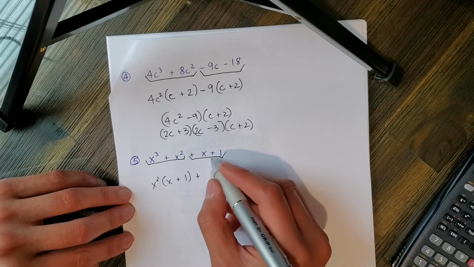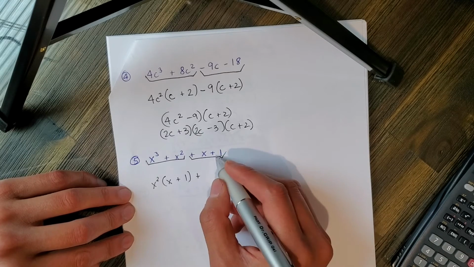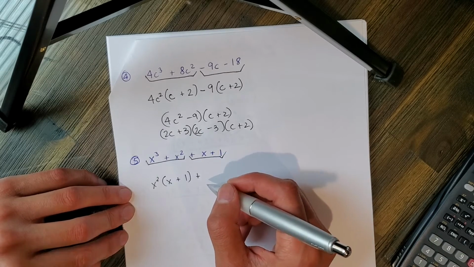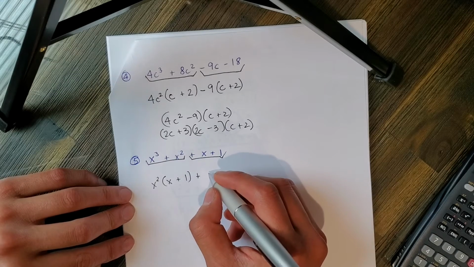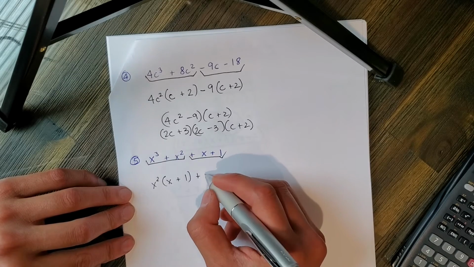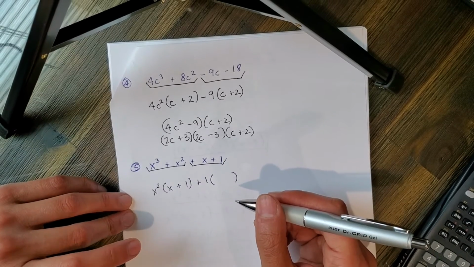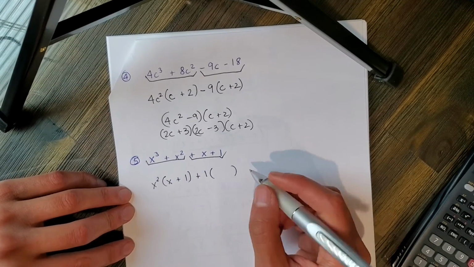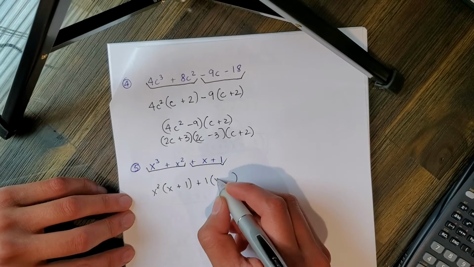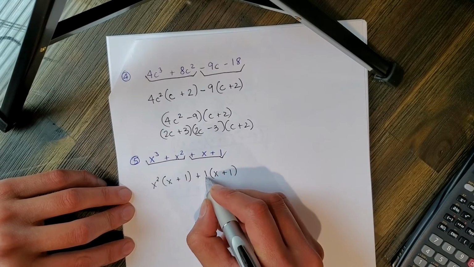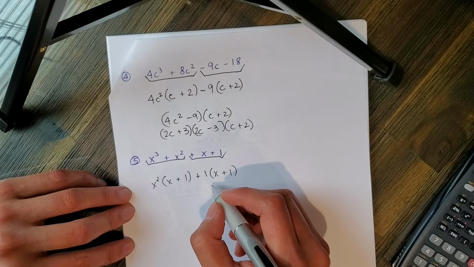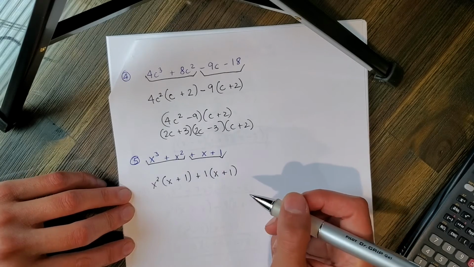Now what can I factor out here? They have nothing in common. Nothing. Well, when they have nothing in common, it really means they have nothing in common other than 1. So that means we can factor out a 1. Okay? Everything always has 1 in common. And so we have here x plus 1. If I multiply 1 times x, I get 1x, or just x. And 1 times 1 is 1.